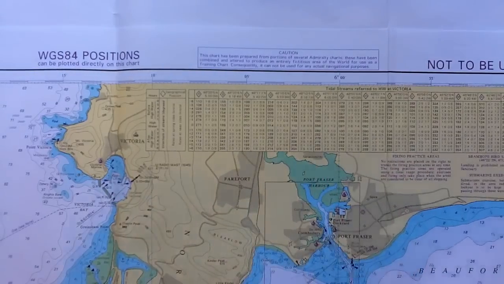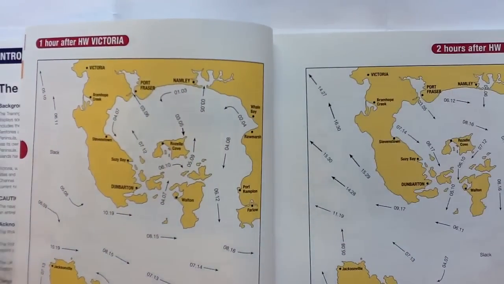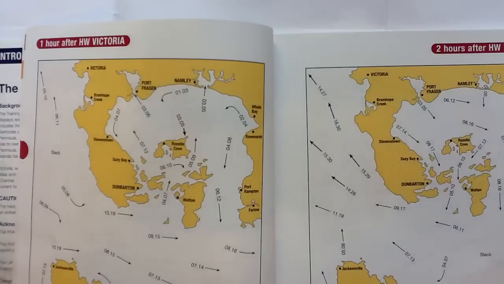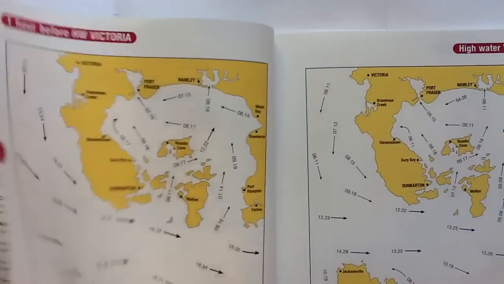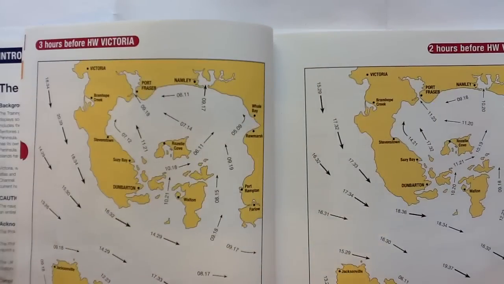Whereas others would prefer the tidal atlas because it's very much more pictorial. And certainly when you're planning a passage, the tidal atlas gives you the ability to flick from page to page and see very quickly what the tide's going to do over the course of the passage.